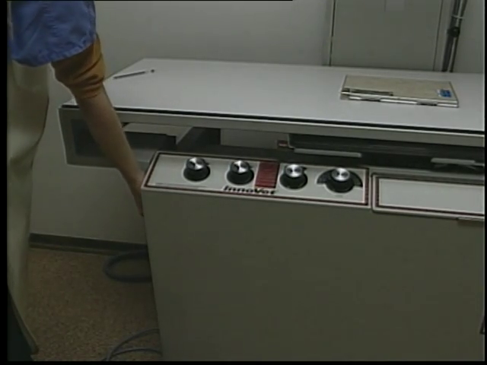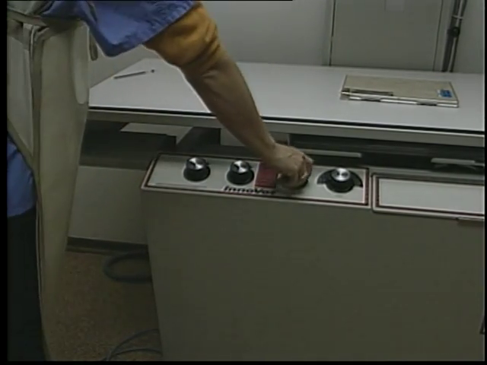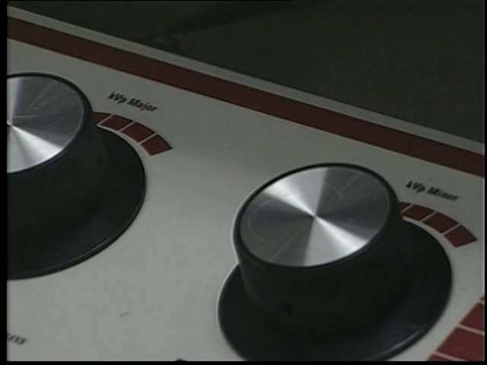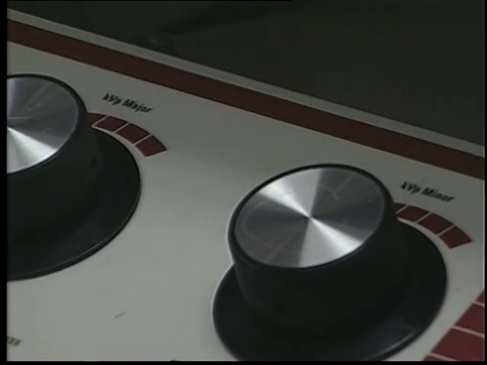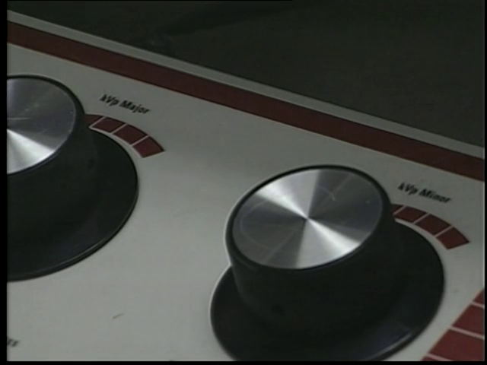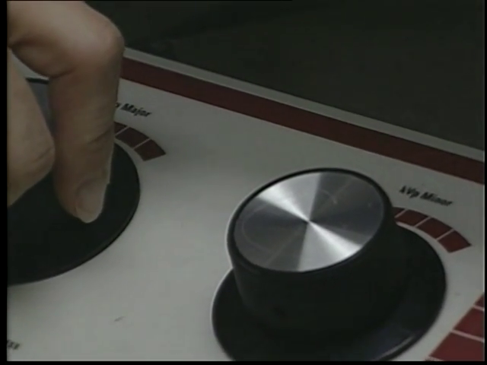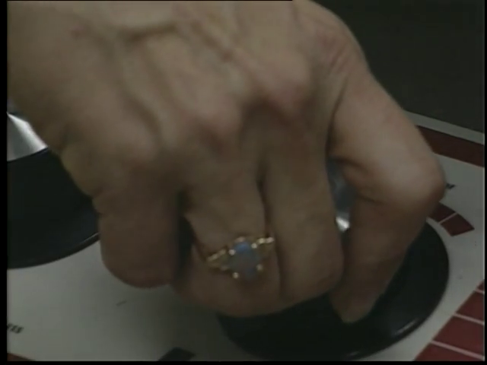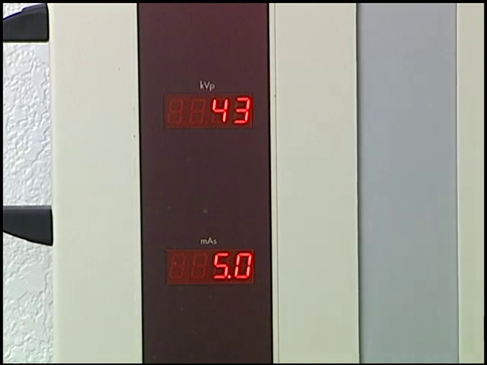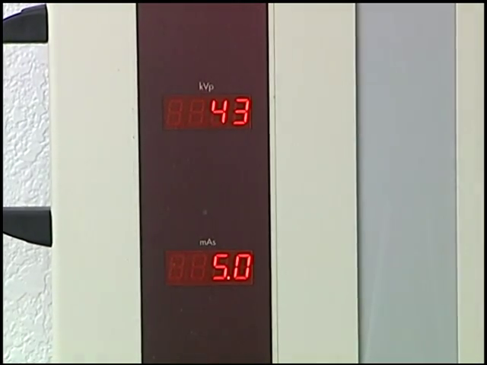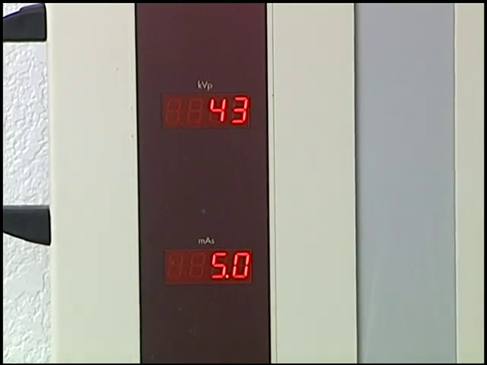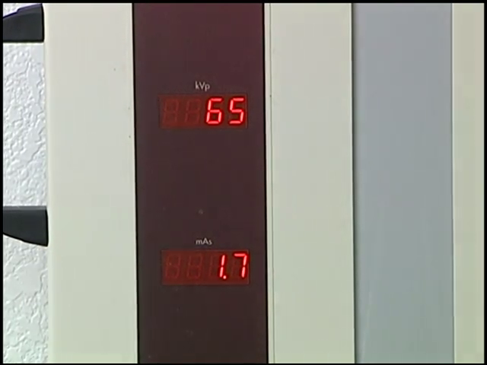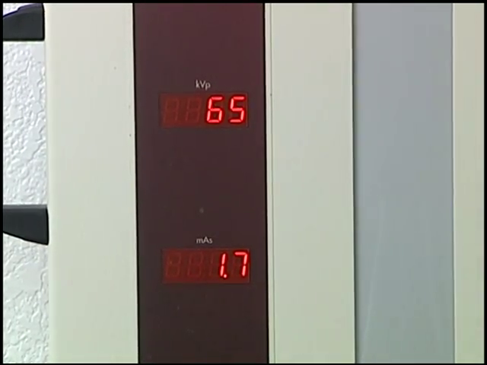Turn the main power switch on and set the mA to 100, and the time to 1/40th of a second. In order to arrive at the appropriate kV setting, you may have to adjust two controls to arrive at the exact setting. First, adjust the major kV setting. This usually moves the readout approximately 10 kilovolts with each turn. Then adjust the minor kV setting. This will bring us to the desired kV setting. Accurate measuring and setting of the X-ray machine will help produce quality films the first time, minimizing unnecessary re-exposures. It is necessary to always set the mA prior to adjusting the kV, because mA changes will affect the kV.